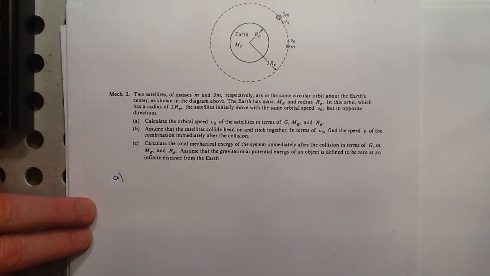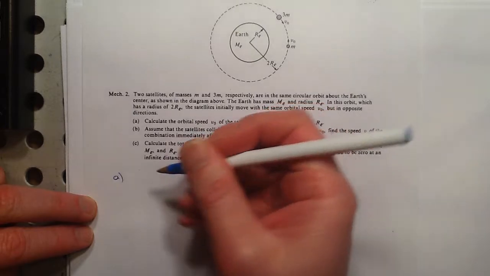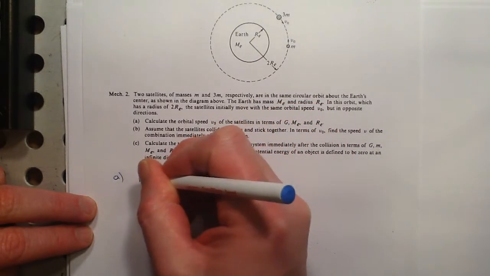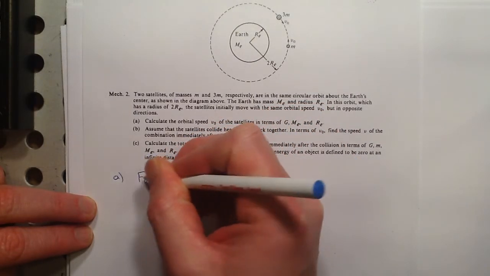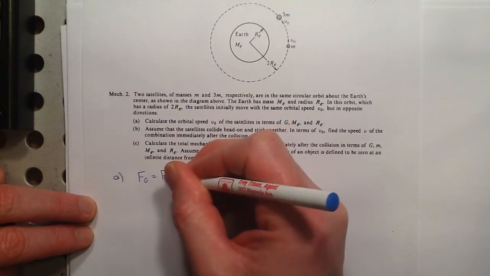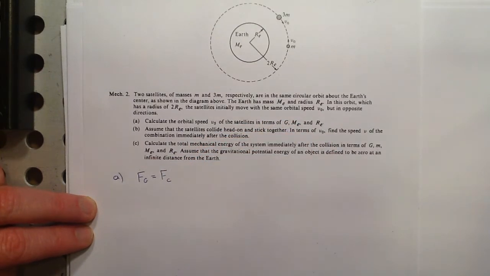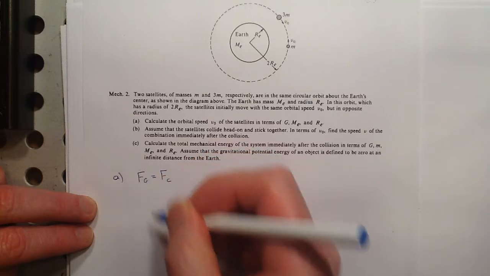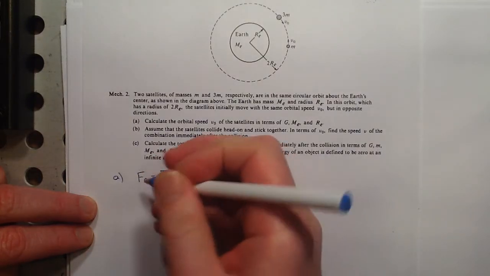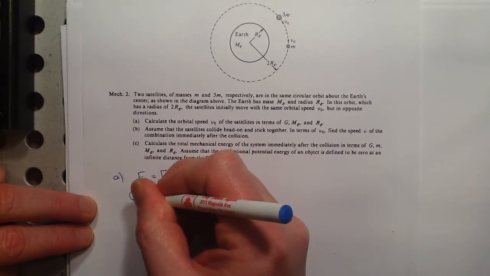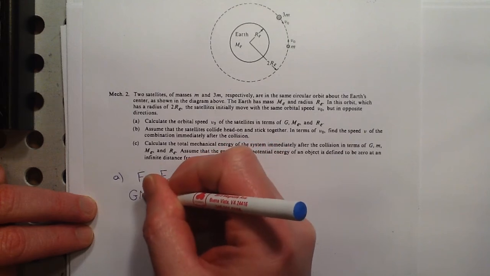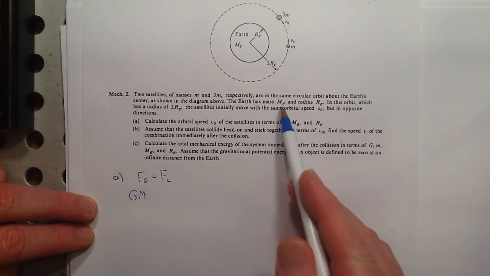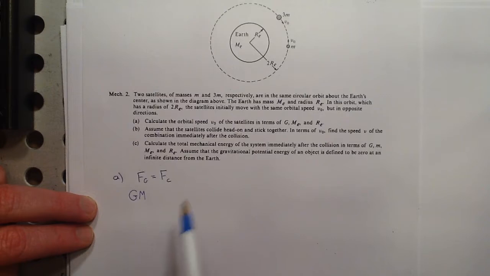The velocity in circular orbit comes from the assumption of circular orbits where the gravitational force is what's providing that centripetal force. So it would be G. I'm going to be very careful here. I'm not just going to write GMm over r squared.